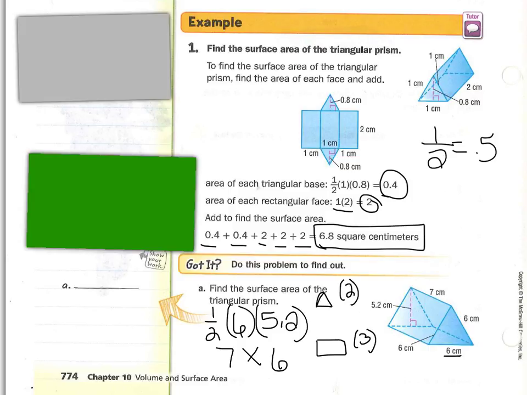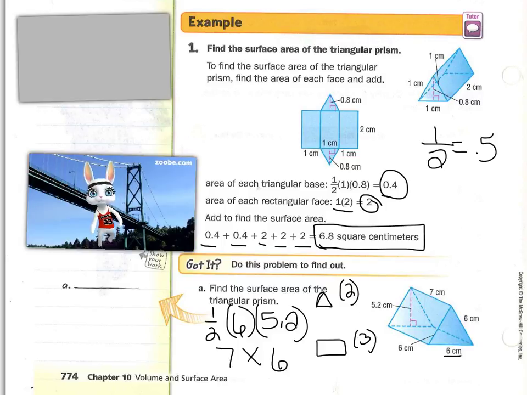All right, let's check with our buddy, Hip Hop Bunny, and see what the answer to problem A is. Whoa, that's a pretty cool bridge over there. Hey, before I go up there and take a little walk on it, let me give you the answer to the surface area problem. The answer you should have gotten was 157.2 centimeters squared. If you did not get that answer, please talk with your teacher and get a little extra help.